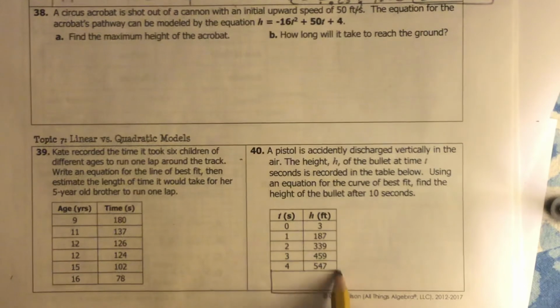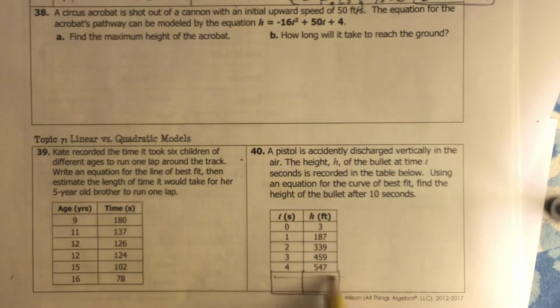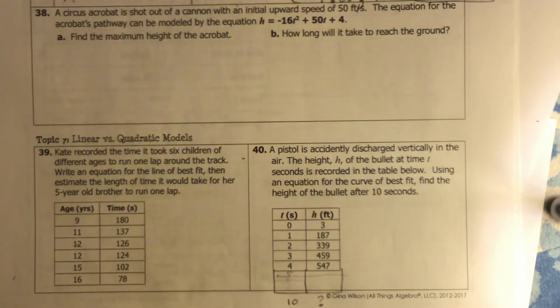So you can kind of keep going here if you wanted to. 5, 6, 7, 8, 9. Doesn't really matter. But 10 is what we want to know what the height is going to be. So I am going to bring up my Desmos.